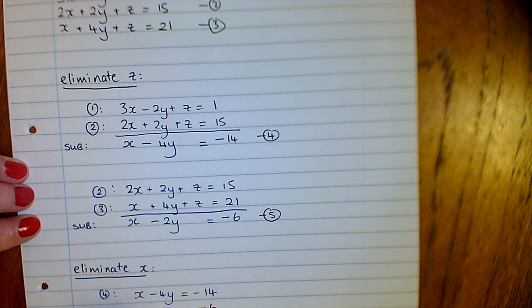I'm going to subtract again. So minus 4y minus minus 2, so that's minus 4y plus 2. So that's minus 2y. Then we've got minus 14 minus minus 6, so that's minus 14 plus 6. So that's minus 8, which gives us that y is 4.